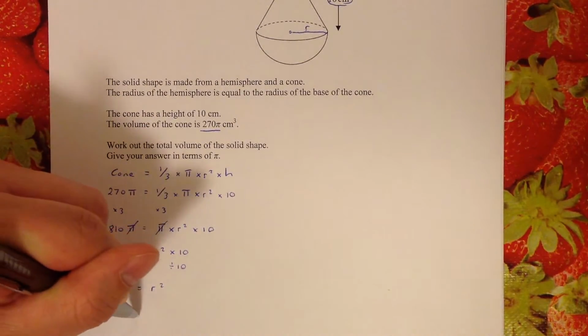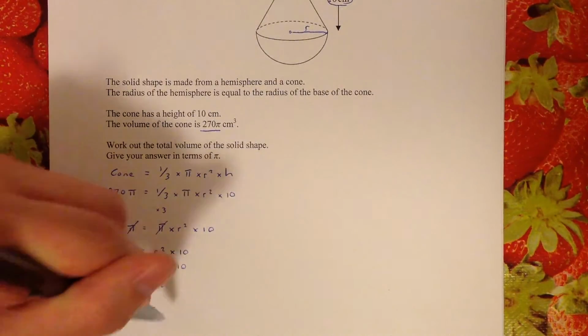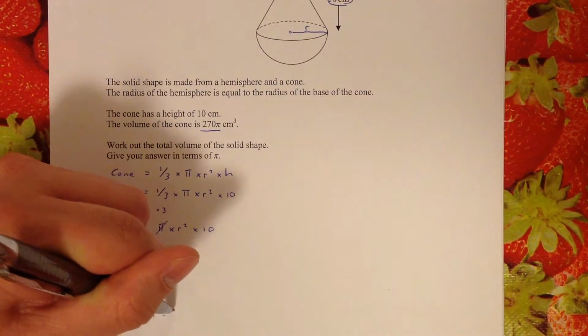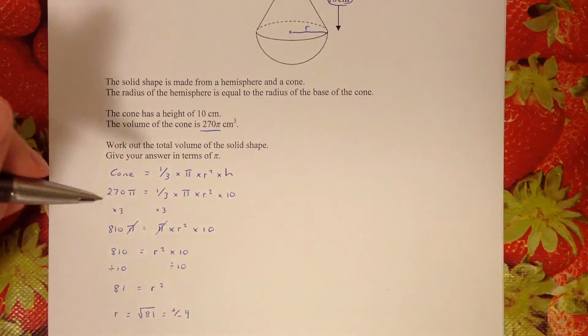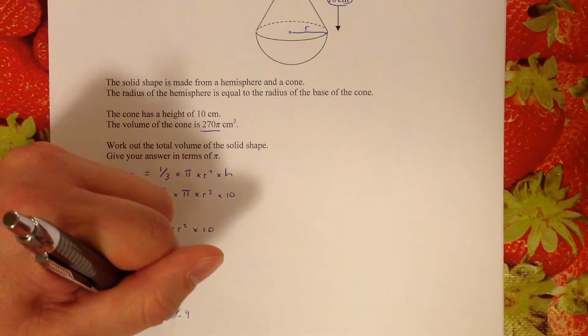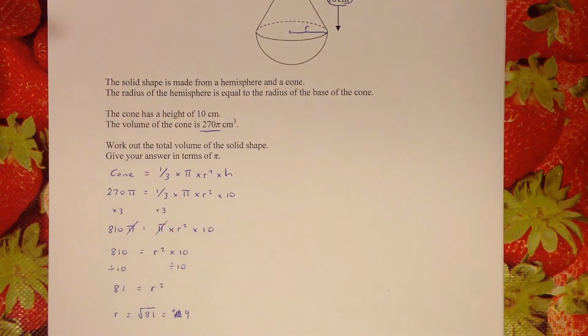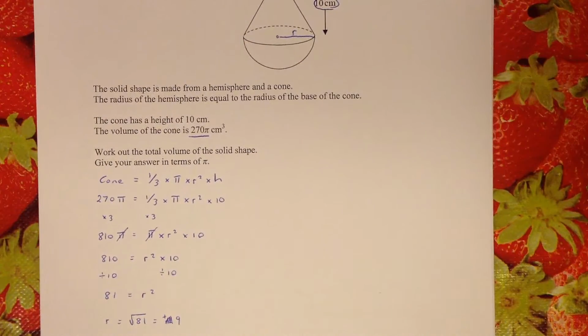So r is equal to the square root of 81, which we know could be plus or minus 9, but as this is a dimension in a shape, it's not going to be -9, so we can say that r is equal to +9.